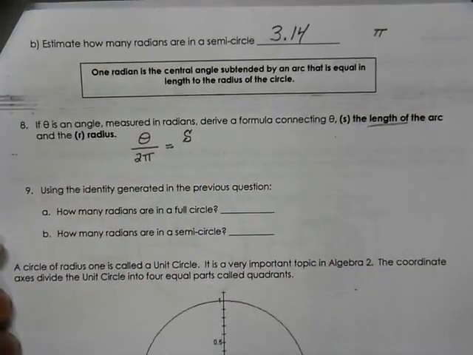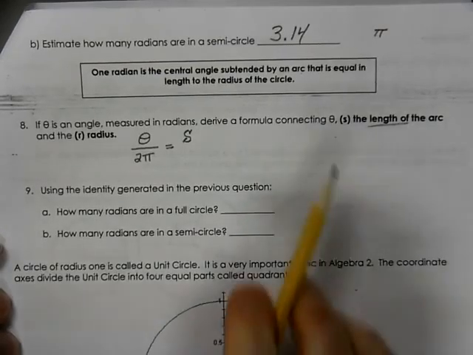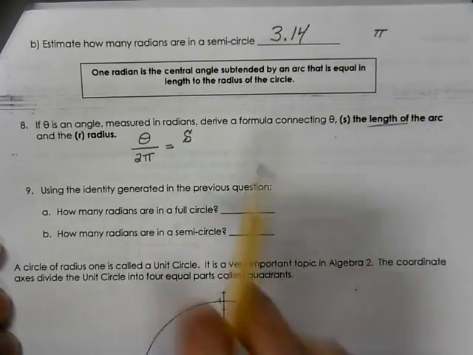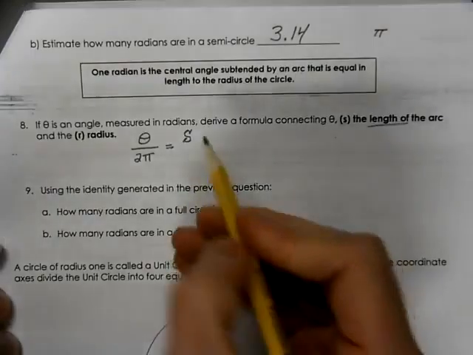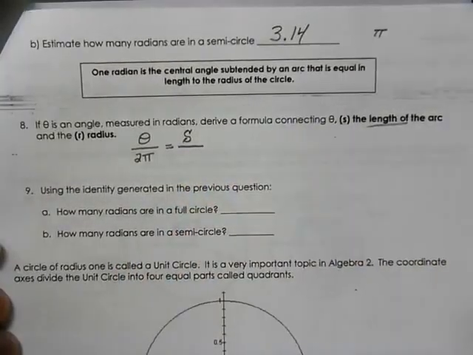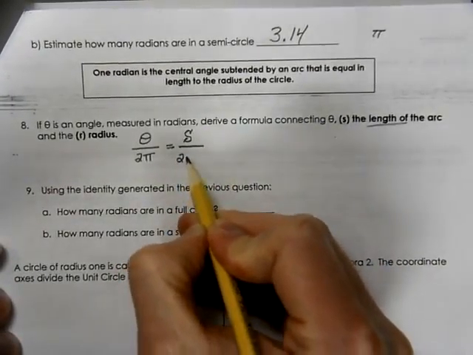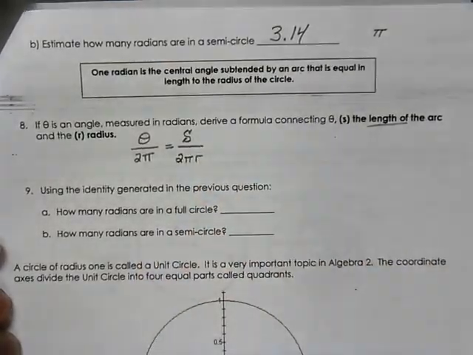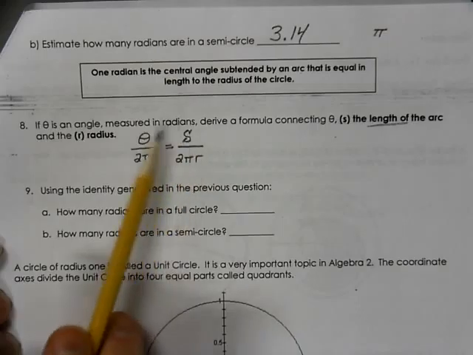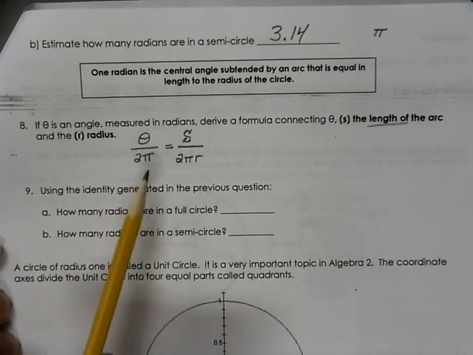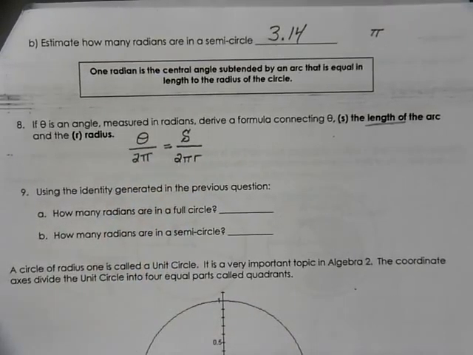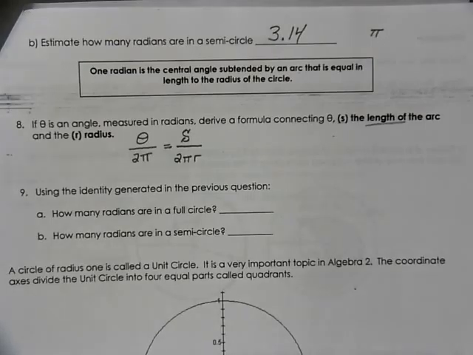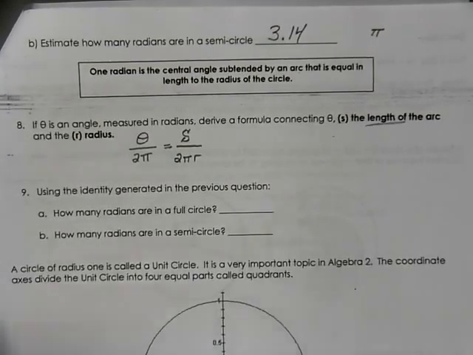Yesterday we actually named the arc. Today we're using a letter to represent the arc, divided by the entire circle. And the entire circle is called 2 pi r. So we could use this proportion in calculating what the arc length would be, if you're given the radians.